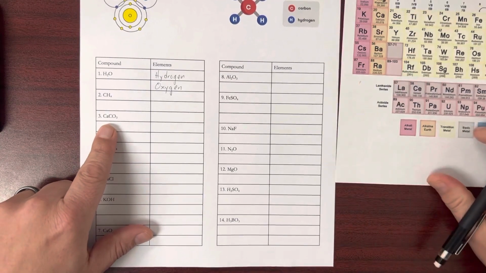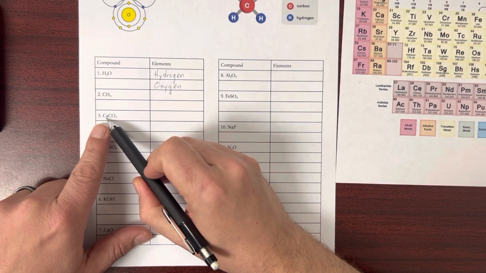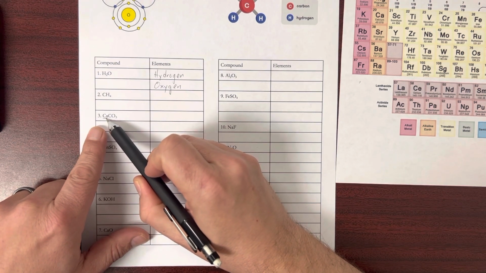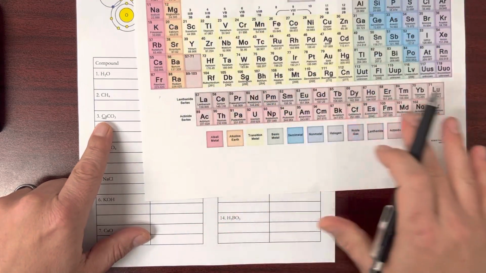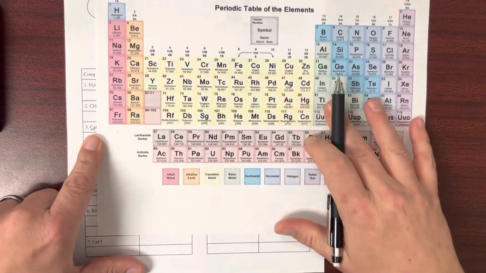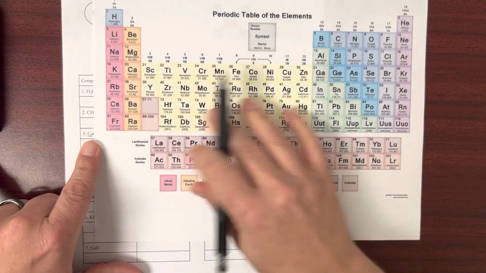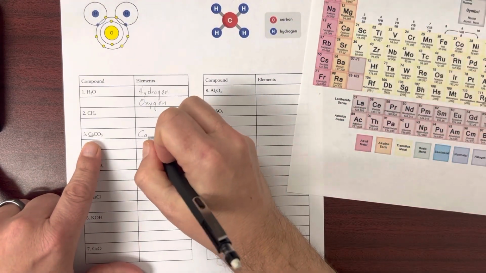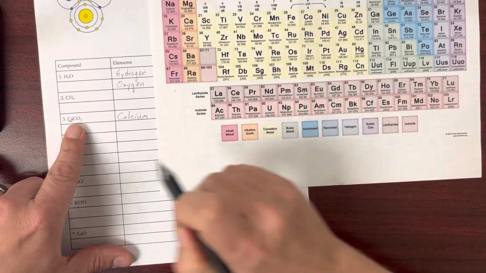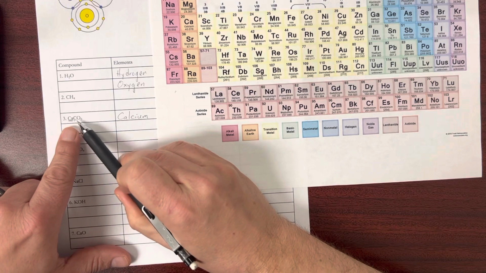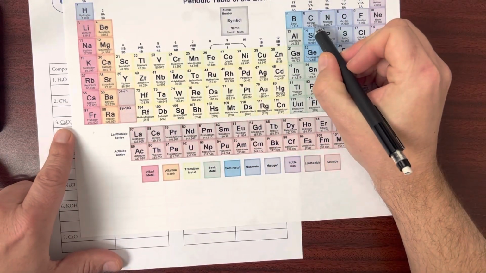And I have a compound here, C a. It's important to notice the lowercase. That means this is all one element. So C lowercase a. Well, if I look on my periodic table, which you're gonna need for this, C lowercase a is calcium. So I'll write calcium here, but I also have a capital C and a capital O. Well, capital C is carbon.